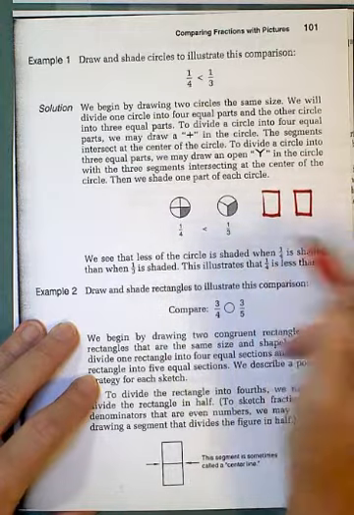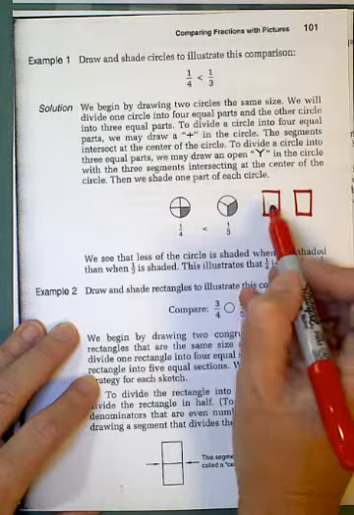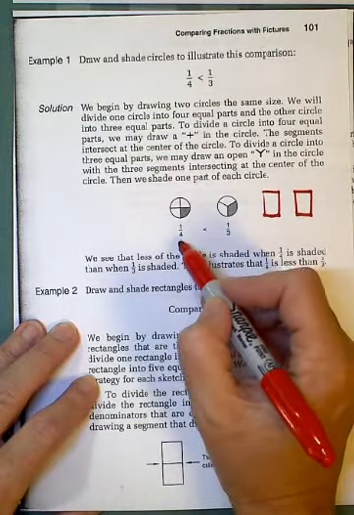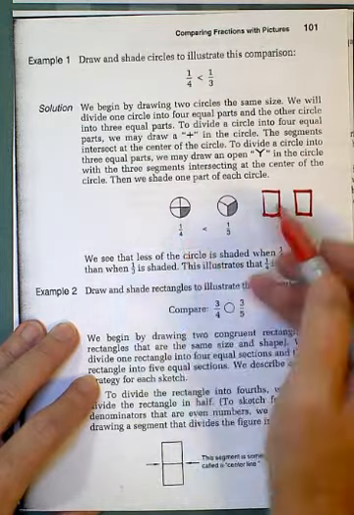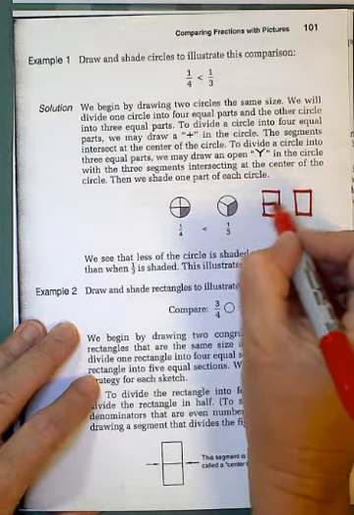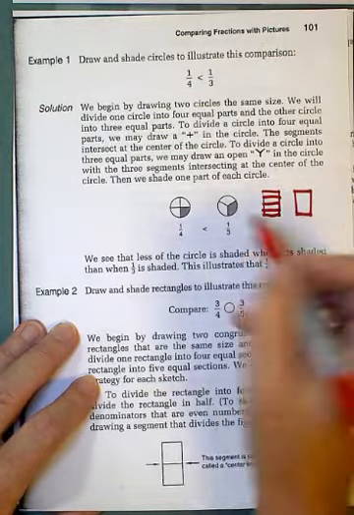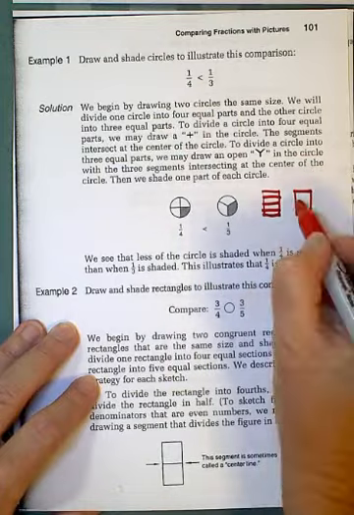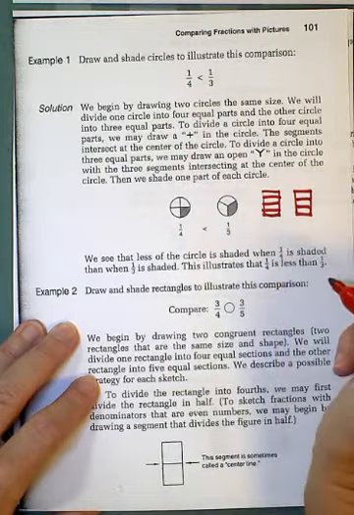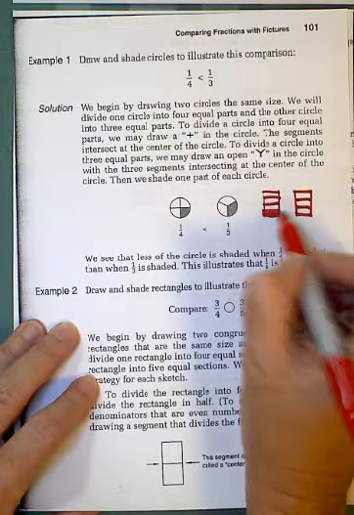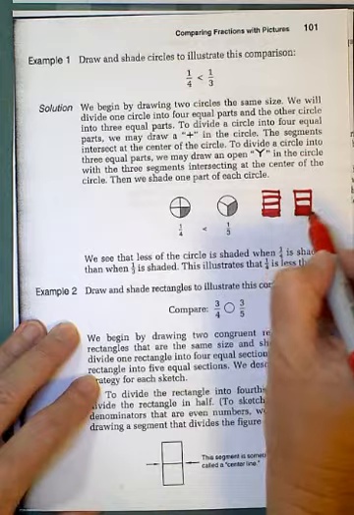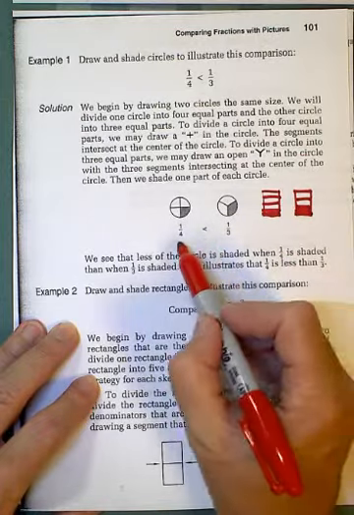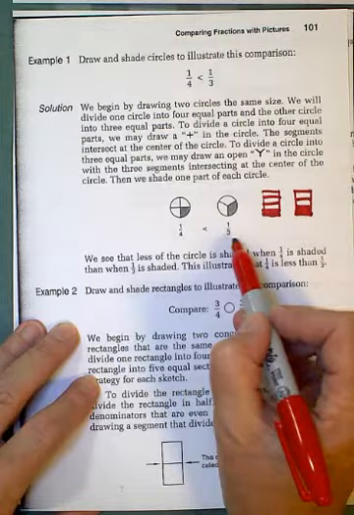Now, take your first shape and divide it equally into parts according to the denominator. So here I need 4 equal parts. On the second fraction, I need 3 equal parts. Then I shade my fractional part, and I see that 1/4 is less than 1/3.